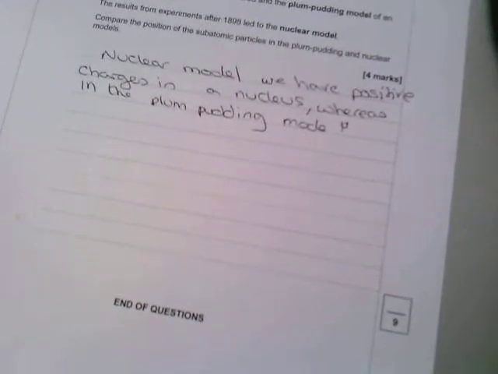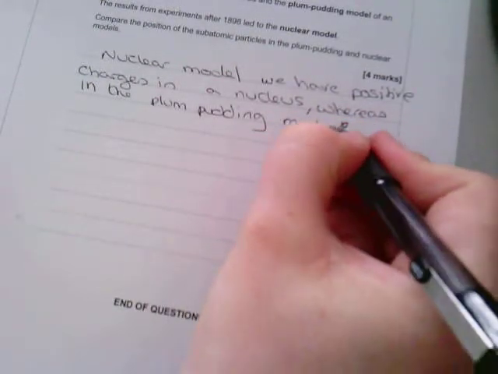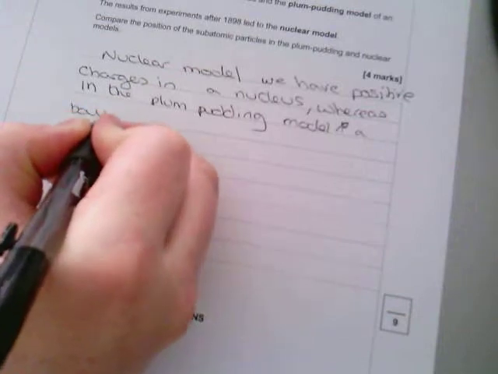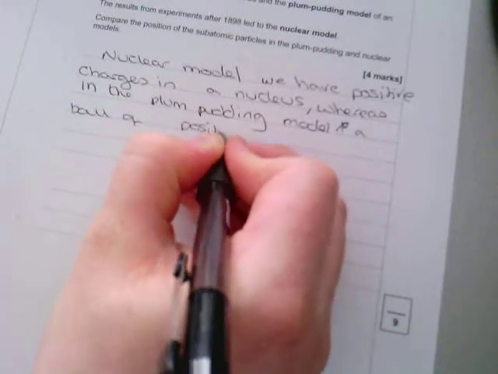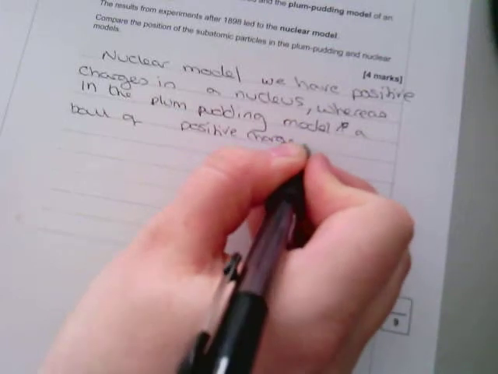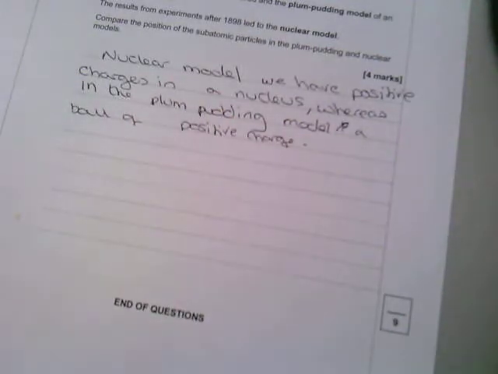Question 7.3 is asking you to compare and contrast what the subatomic particles are doing in the plum pudding model. So let's go through some of the differences. So in the nuclear model, we have a positive charge in the nucleus, whereas in the plum pudding model, we have a positive charge, a ball of positive charge. So there's not this nuclear bit, the whole ball is positive.